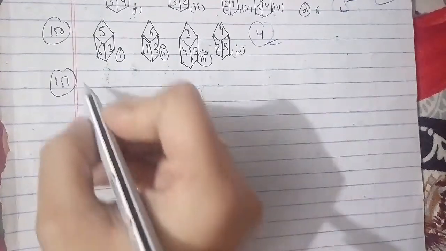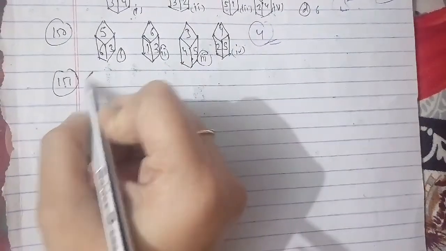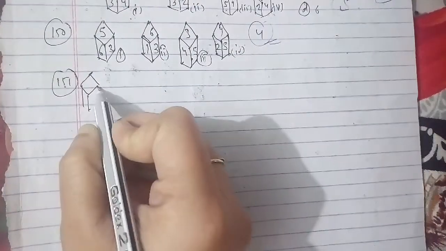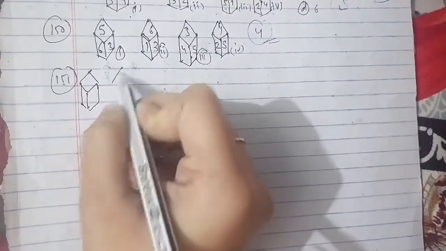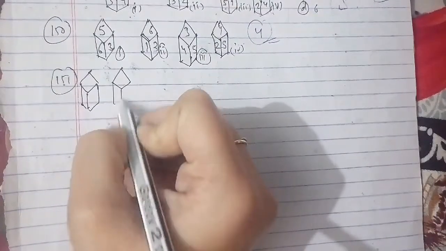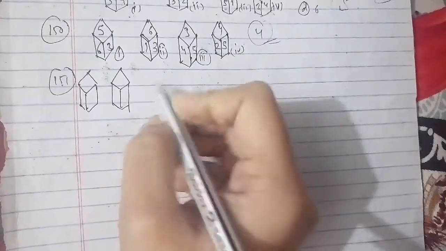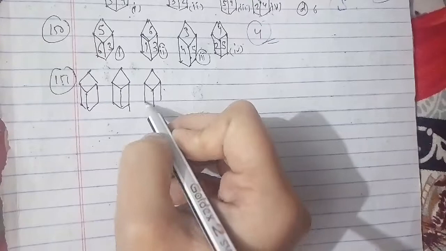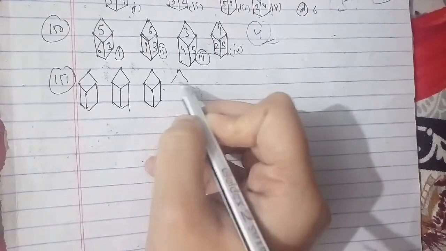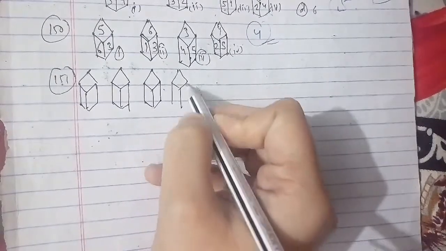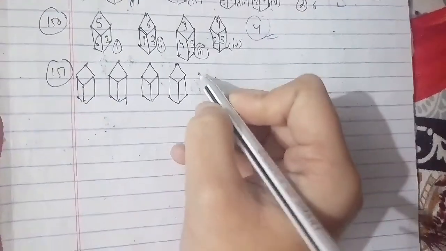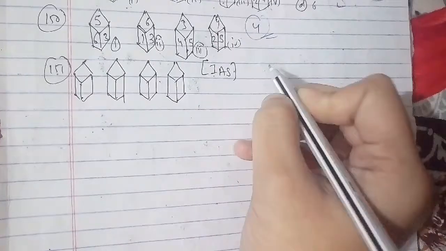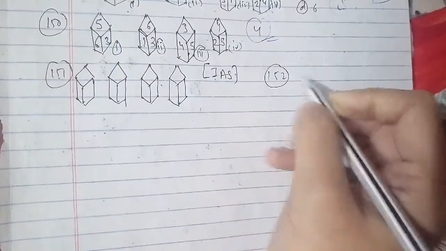So we have 4 dice. This question was asked in an IAS examination paper, so that is an important one here.